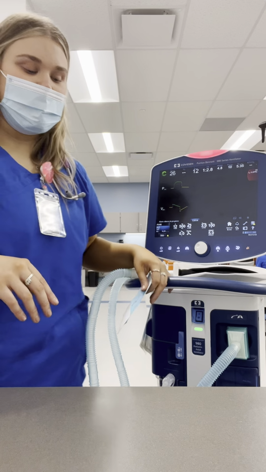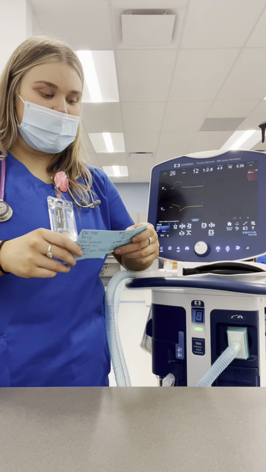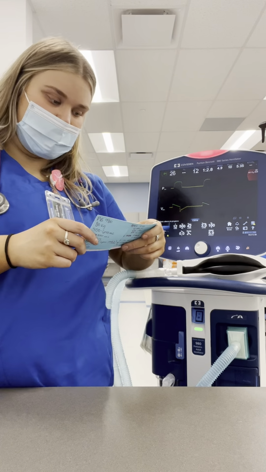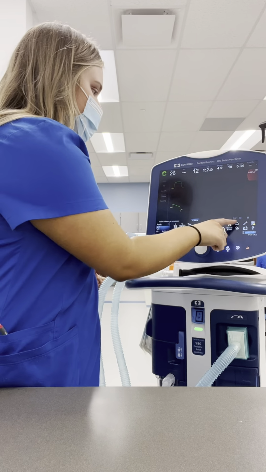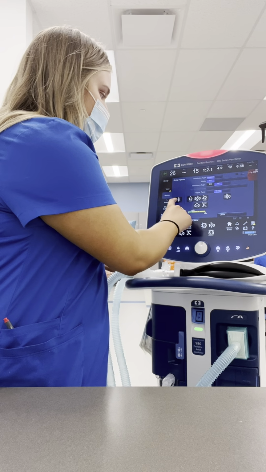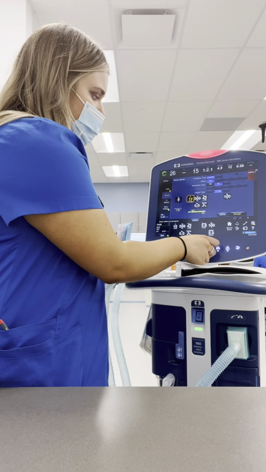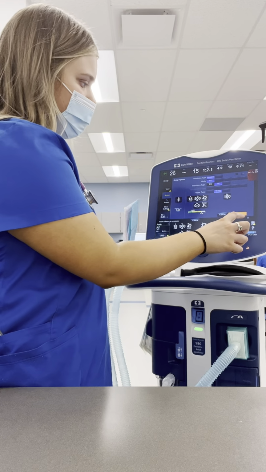30 minutes after they were put on the ventilator, we did another ABG, and we got a pH of 7.2, a CO2 of 60, an O2 of 50, and a bicarb of 26. So we are going to increase the minute ventilation to help blow off some of that CO2 because he's still acidotic. So we're going to increase the respiratory rate to 15 just to help blow off some of that CO2. And so now I'm going to go back into my apnea alarm and increase that frequency as well, just to keep everything consistent.